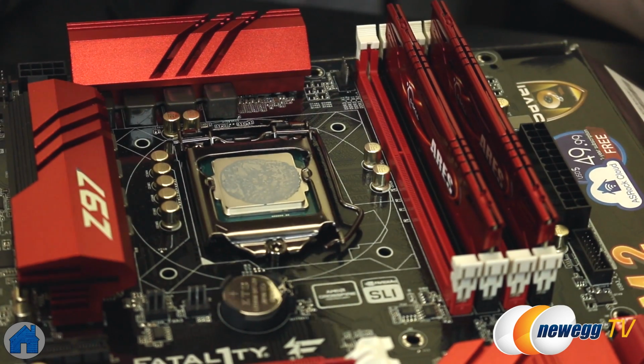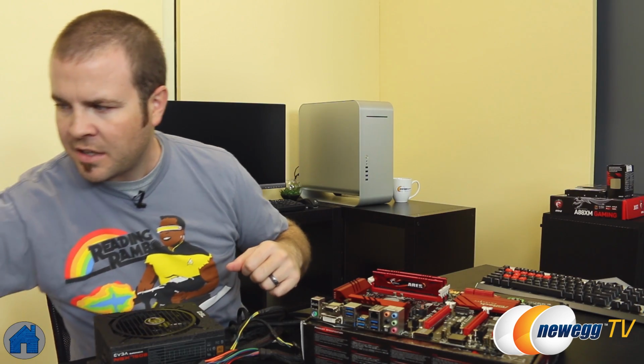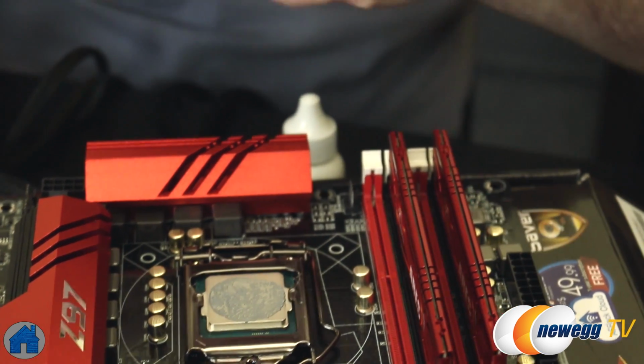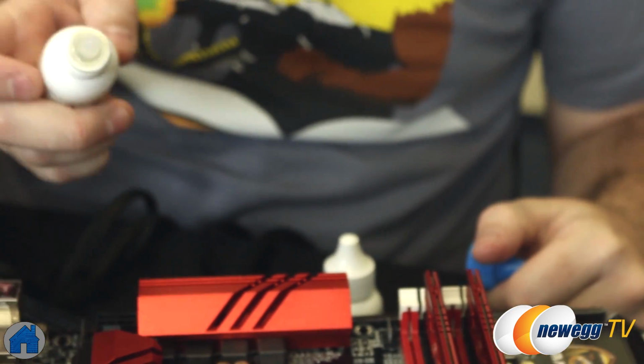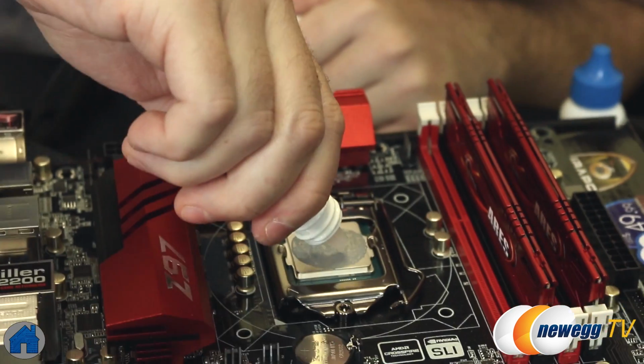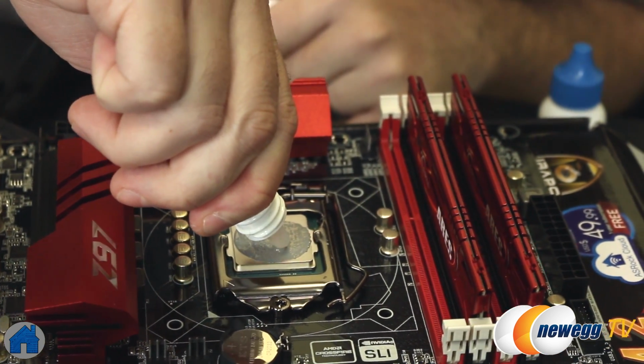So I'm going to clean this off really quick. I'm going to be using my thermal material remover and surface purifier. However, you can use 99% isopropyl alcohol. That will work just fine. And coffee filters work well for actually lifting this stuff off of here.